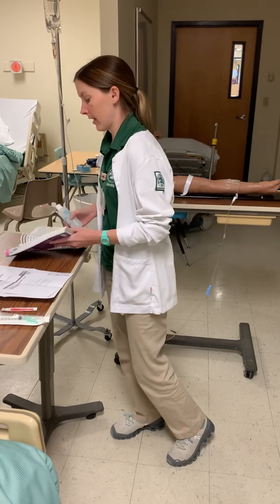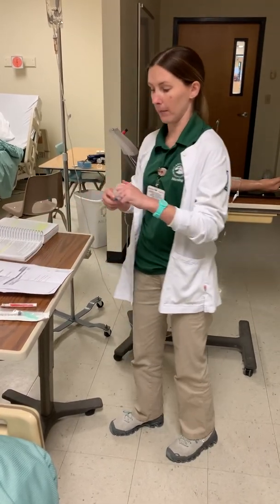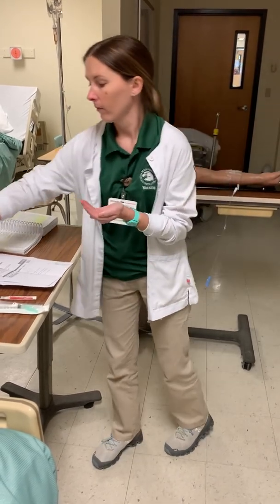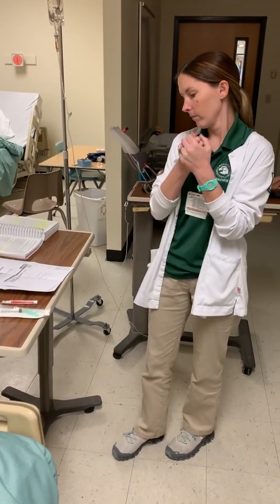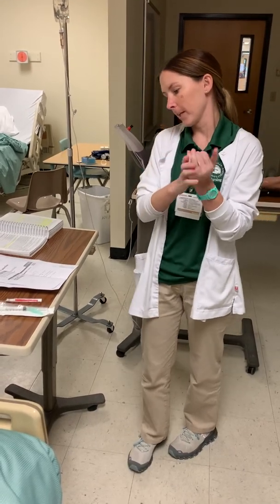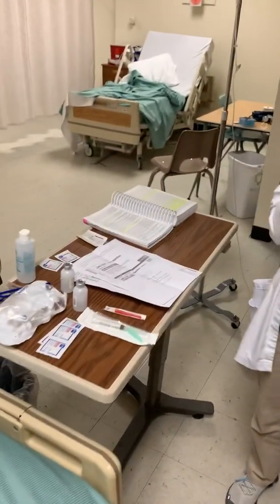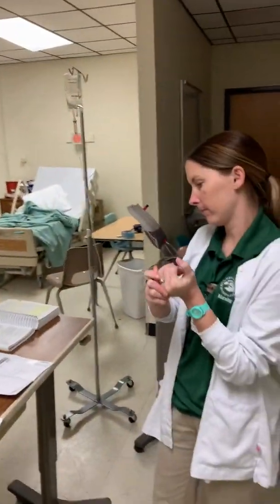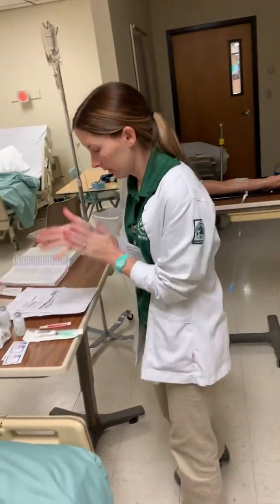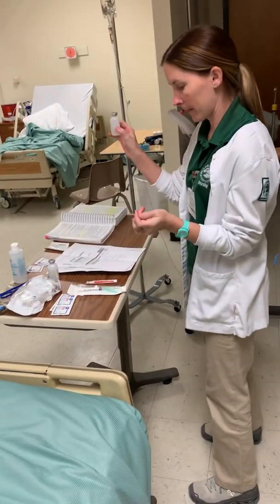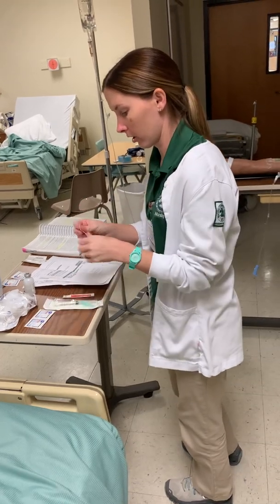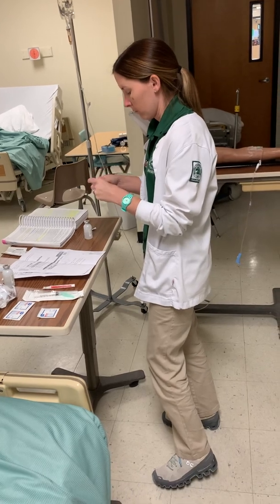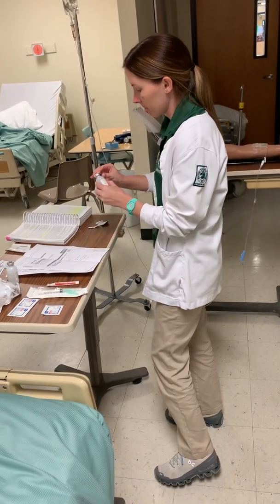So I'm going to set my book to the side, and before I start touching any of my equipment, I'm going to wash my hands. So I'm going to put this in my hands. And I've already worked my drug problem, and my drug problem says that we're going to be giving 2 mLs of this medication. So I'm going to be drawing that up. Okay, my hands are clean. I've got my medication, and since it's already opened, I want to go ahead and scrub the top. Scrub the top for 15 to 30 seconds.